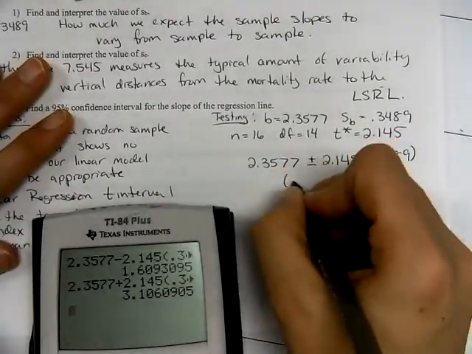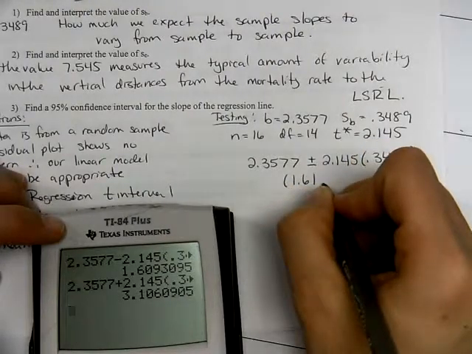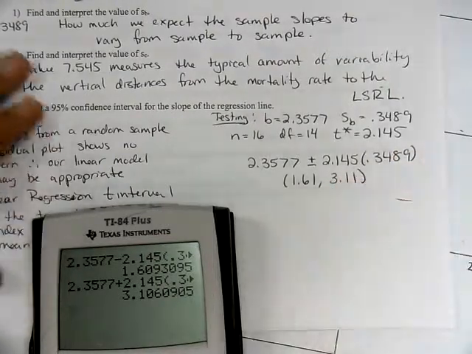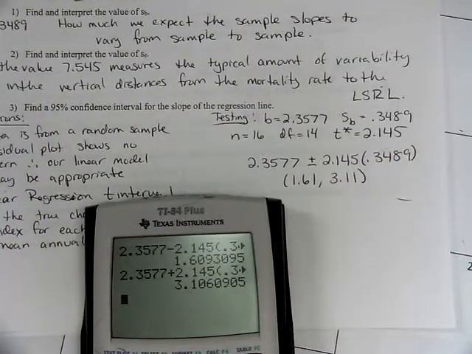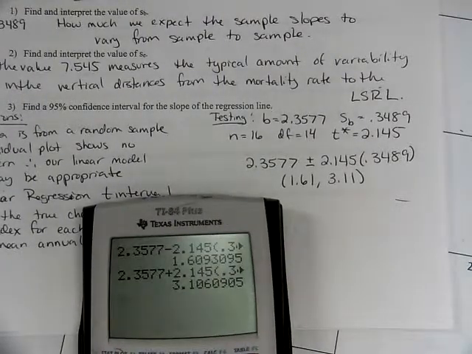So your interval is from 1.61 to 3.11. We'll just round to that. And I don't care really what you round to. Everybody kind of rounds to something different. I'm not super picky. Just don't round to a tenth or a hundredth or past that.